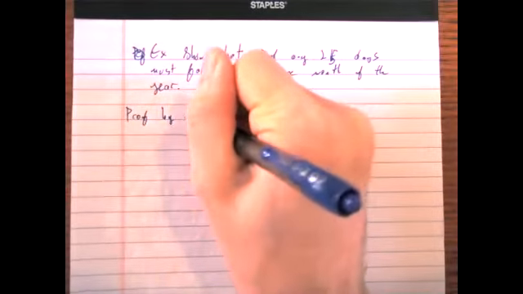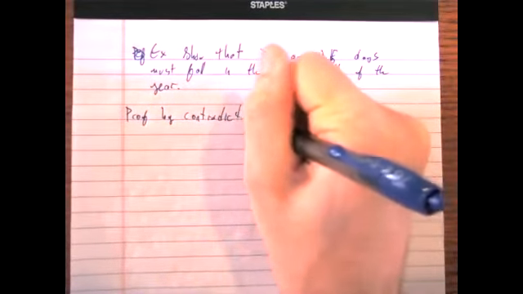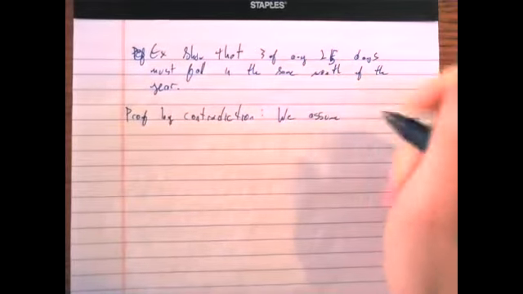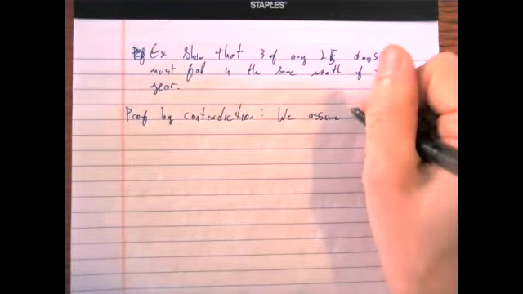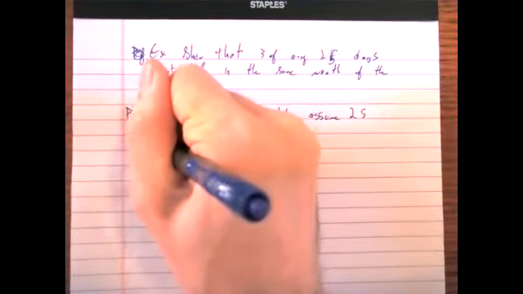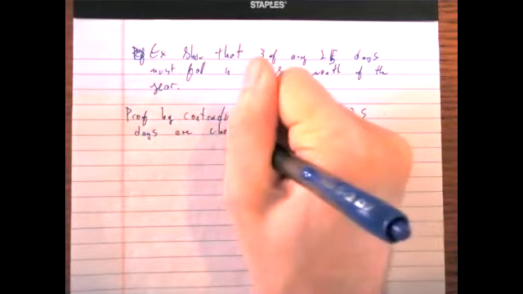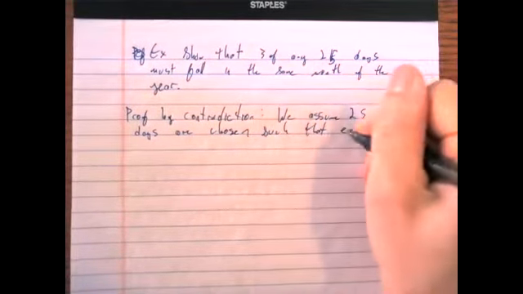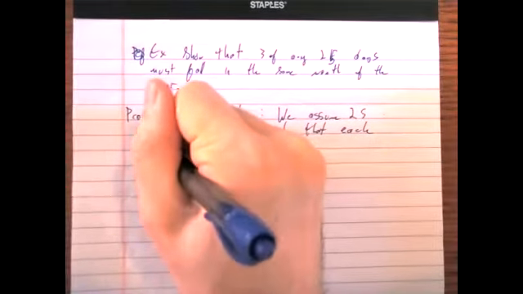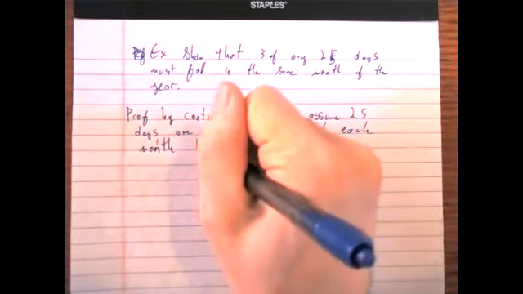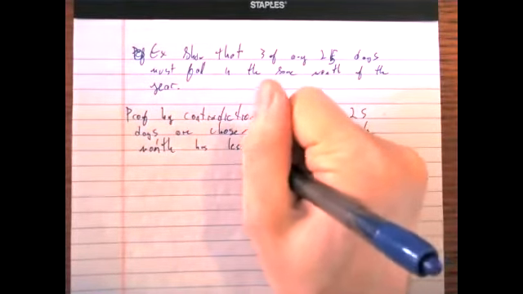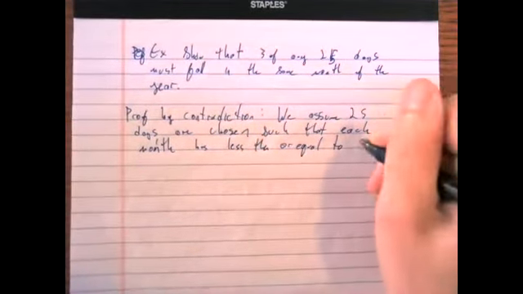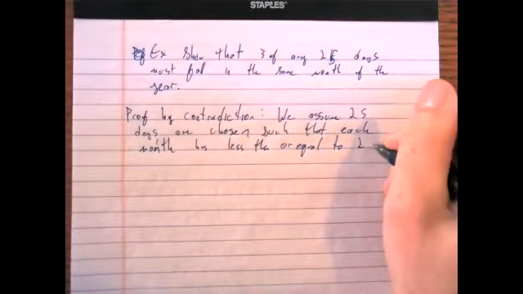Proof by contradiction. We assume 25 days are chosen such that each month has less than or equal to 2 of the days.